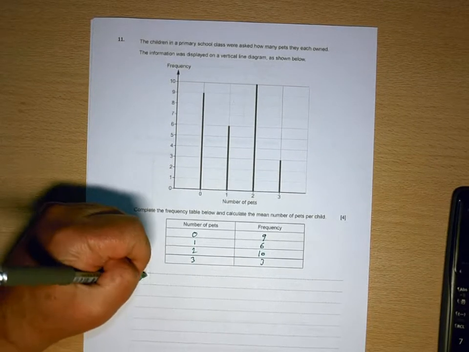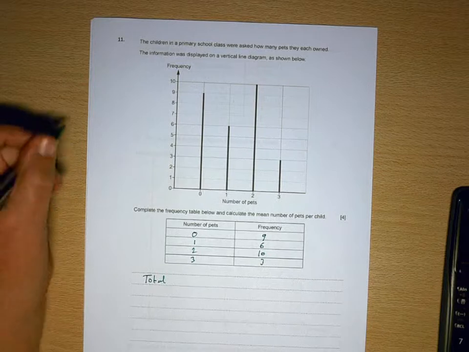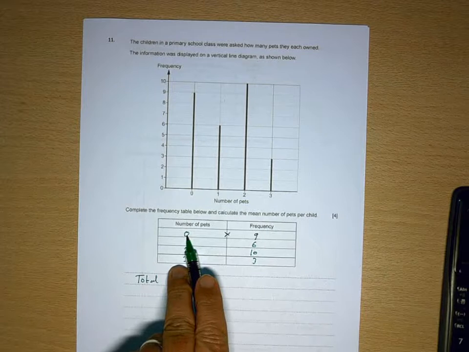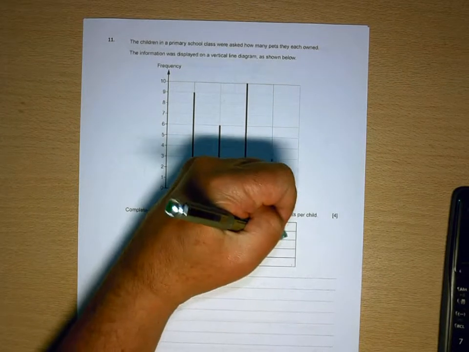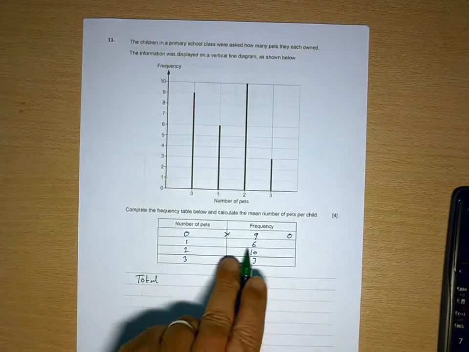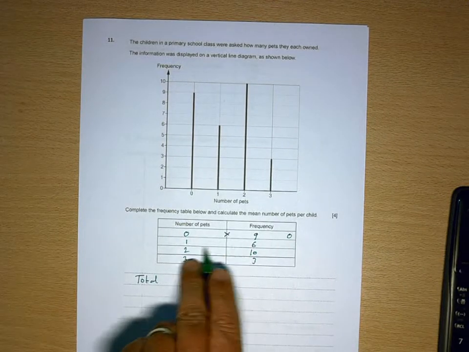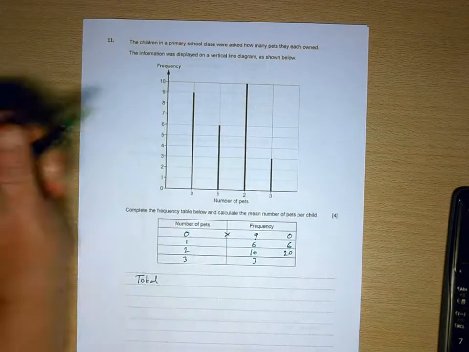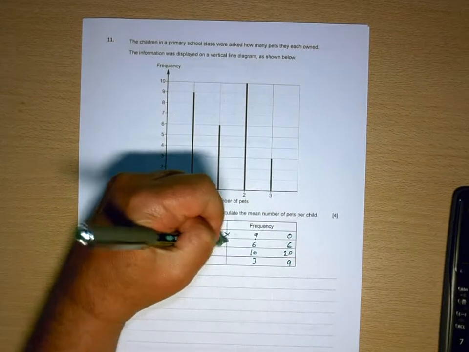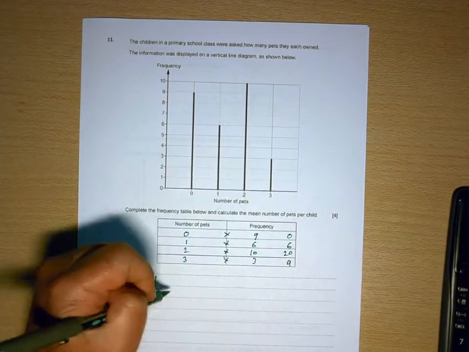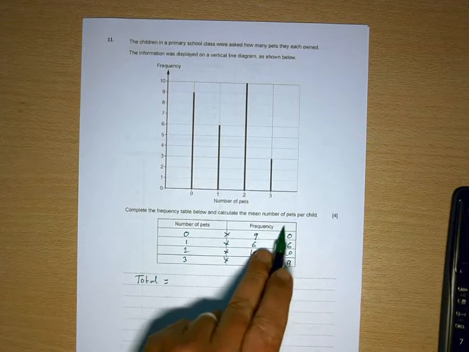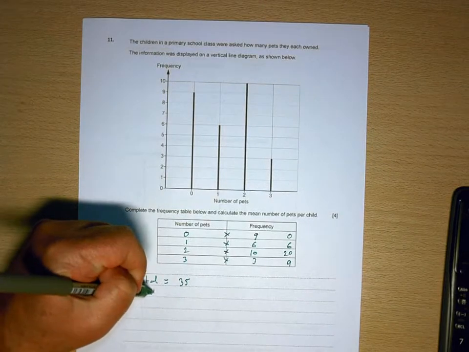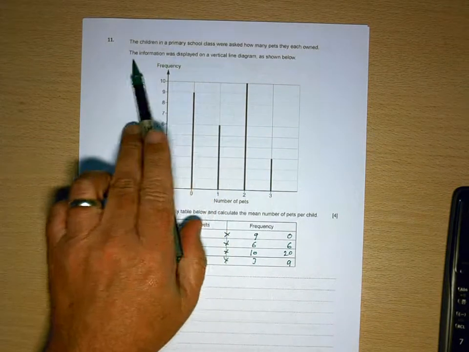To work out the mean, you want the total and the count. The total, well, those 9 kids had no pets, so that's 0 in total. 6 had 1, so that's 6 pets in total from that group. 10 had 2 pets, that's 20 in total, and 9 in total there. So the total of all the pets is going to be the sum of those. So 20, 29, 35. The count is how many children.